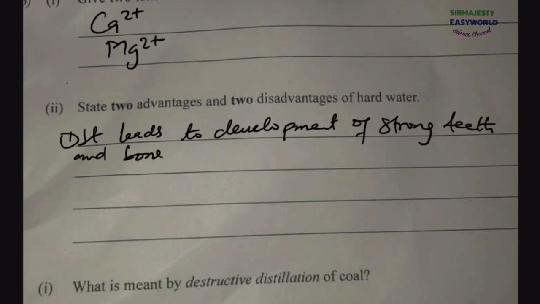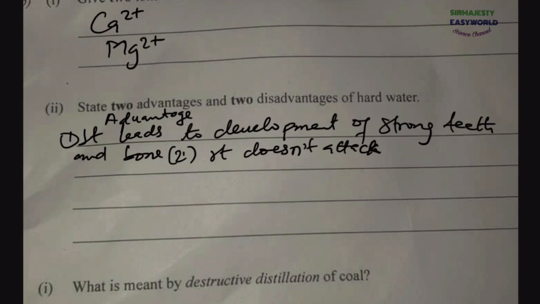That's one advantage. The second is that it doesn't attack lead pipe, but unfortunately it's outdated because we no longer use lead pipes in water supply. Then what are the disadvantages? I think there are many.